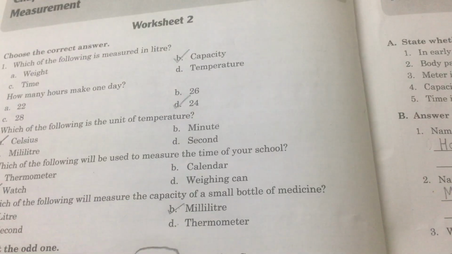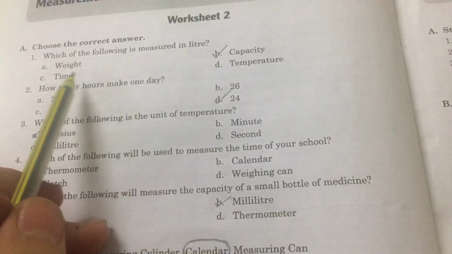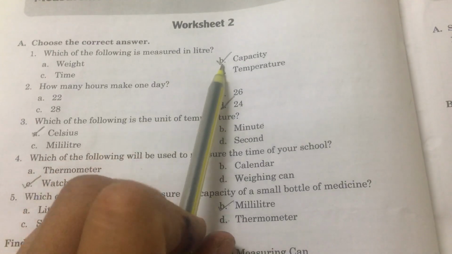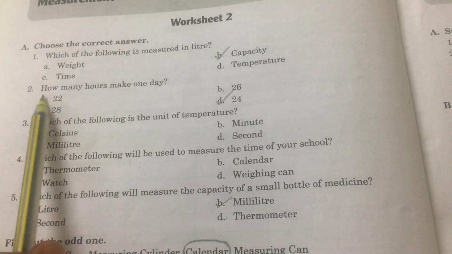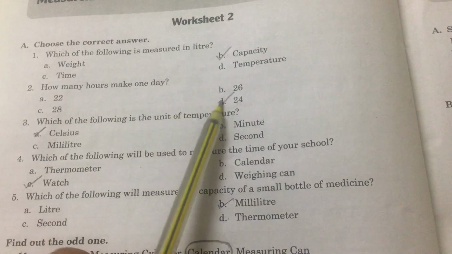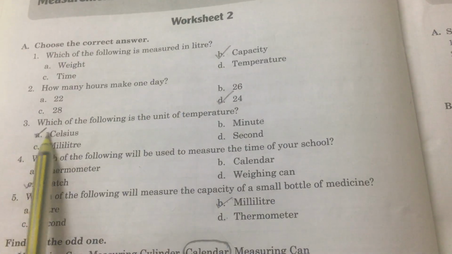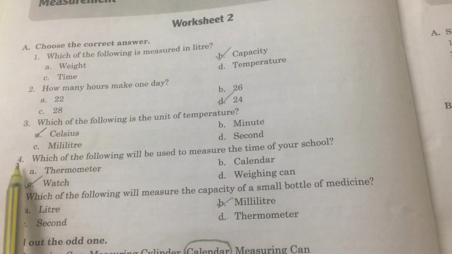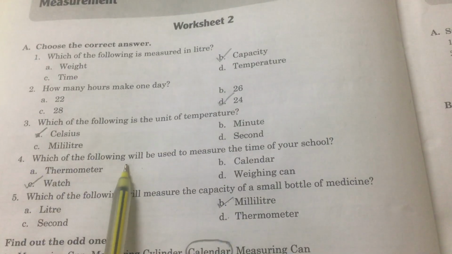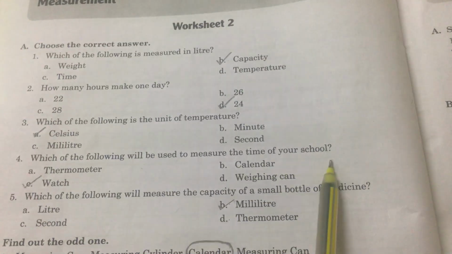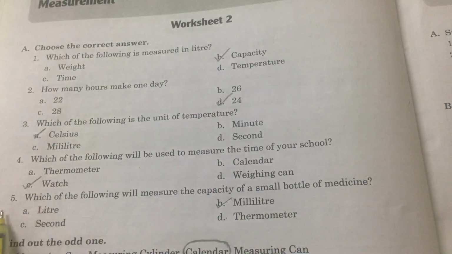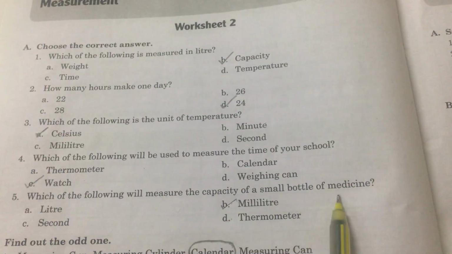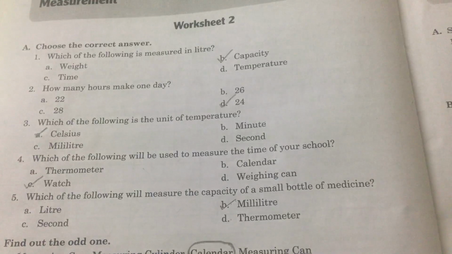Worksheet number 2. Choose the correct answer. 1. Which of the following is measured in liter capacity? 2. How many hours make one day? 24. 3. Which of the following is the unit of temperature? Celsius. 4. Which of the following will be used to measure the time of your school watch? 5. Which of the following will measure the capacity of a small bottle of medicine? The milliliter.